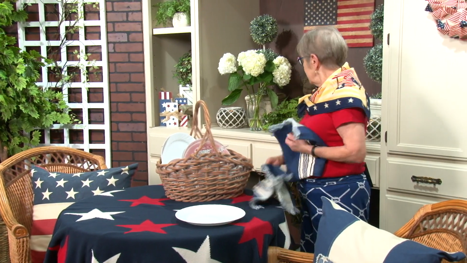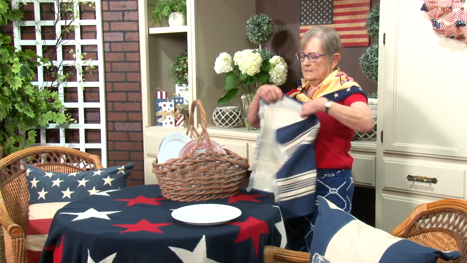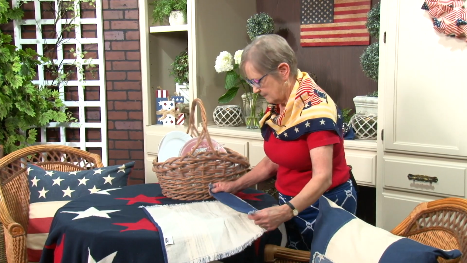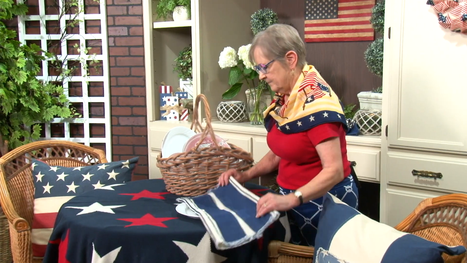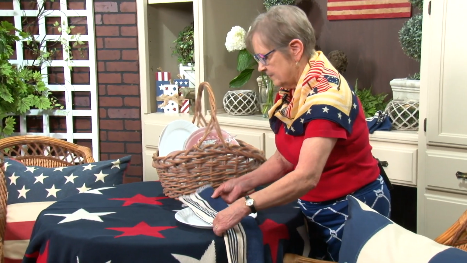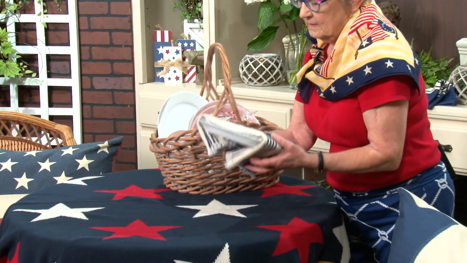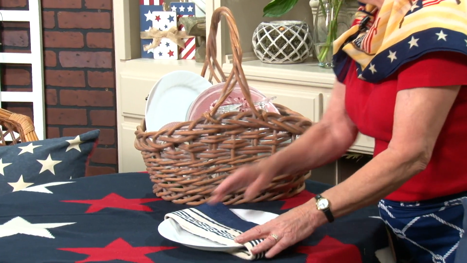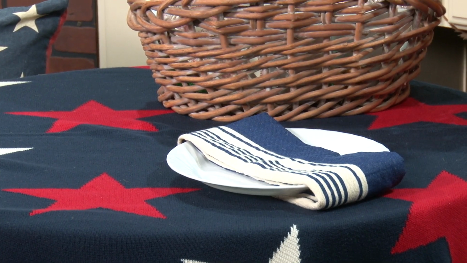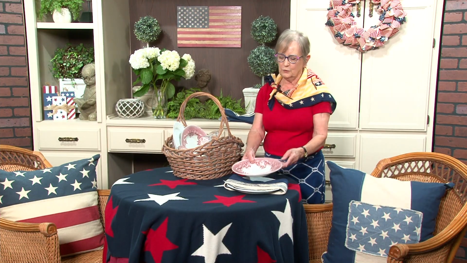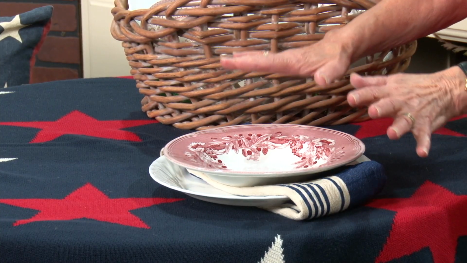Then I'm going to take my napkin. I'm going to fold both sides in, fold it in half, and then wrap the plate in it. And then I have red and white transferware that we're going to do to make it that red, white, and blue.